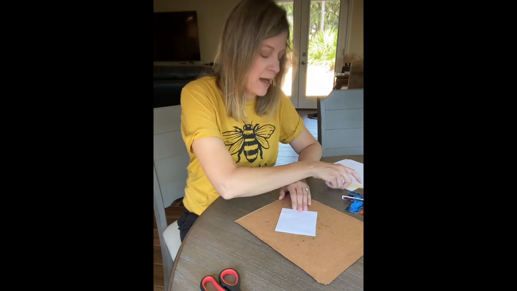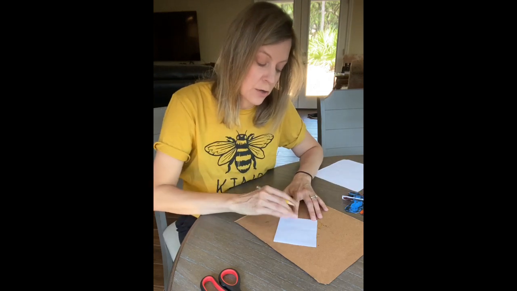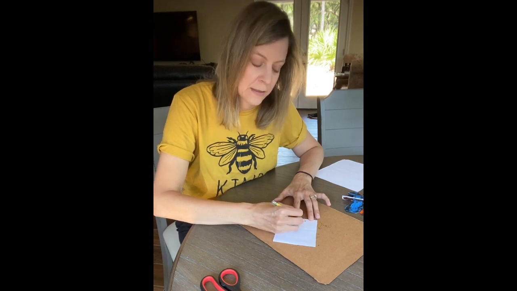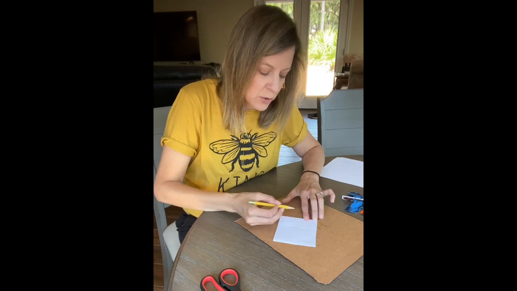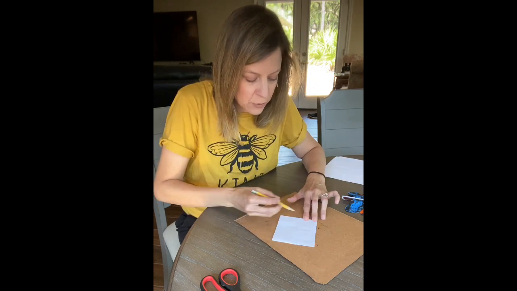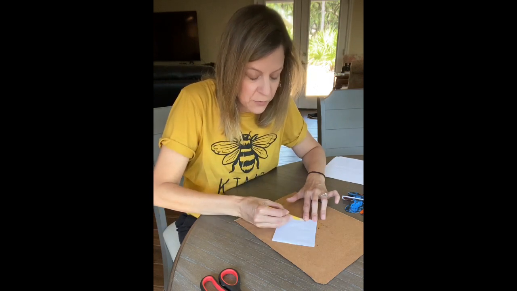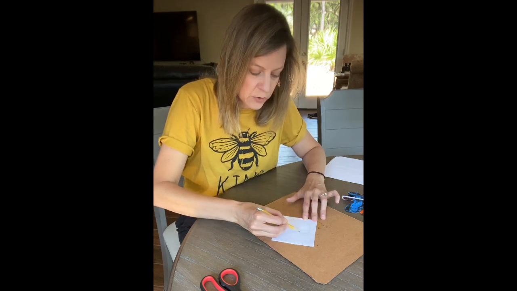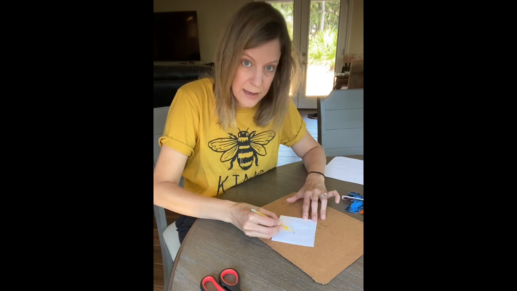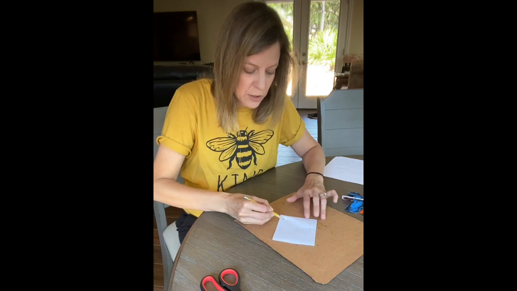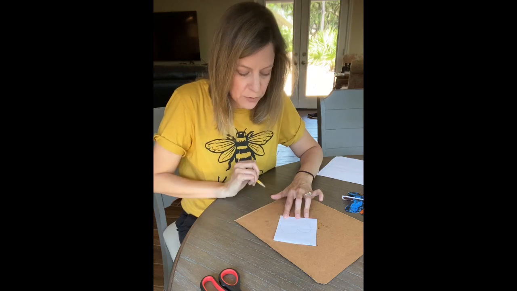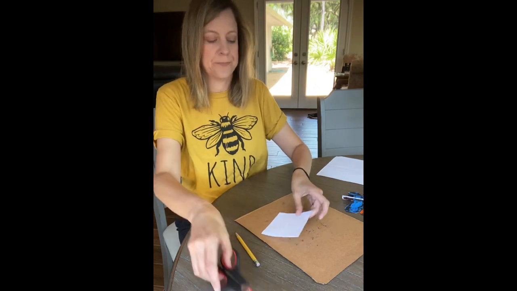Now that it's folded in half, I'm going to draw just one side of my butterfly. That way when we cut it, both sides will be exactly the same. So I'm going to leave a little bit of space, about a fingernail's width of space before I start drawing. And that's from the folded edge of the paper. So I'm going to draw one wing and the second wing. And then I'm going to stop again about a fingernail's width away from the fold of the paper. And I'll show you why.